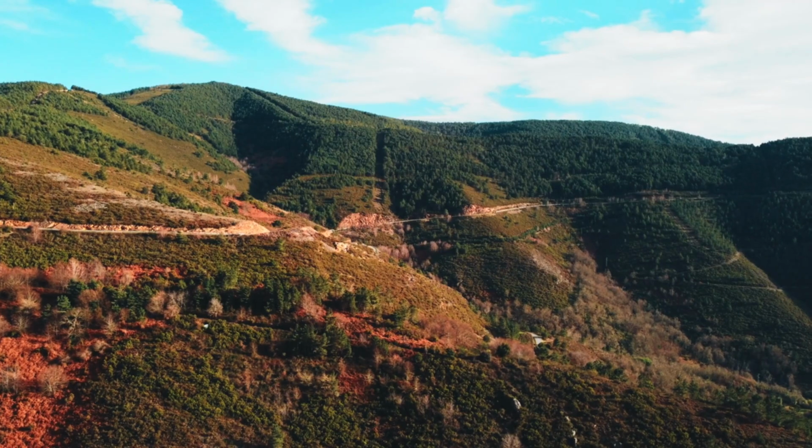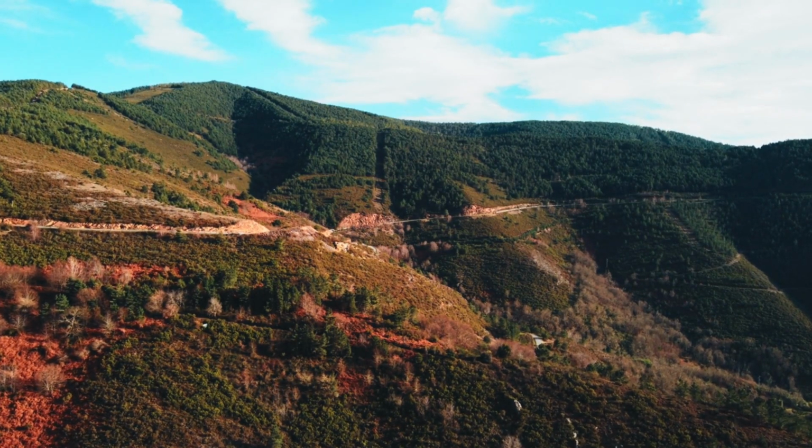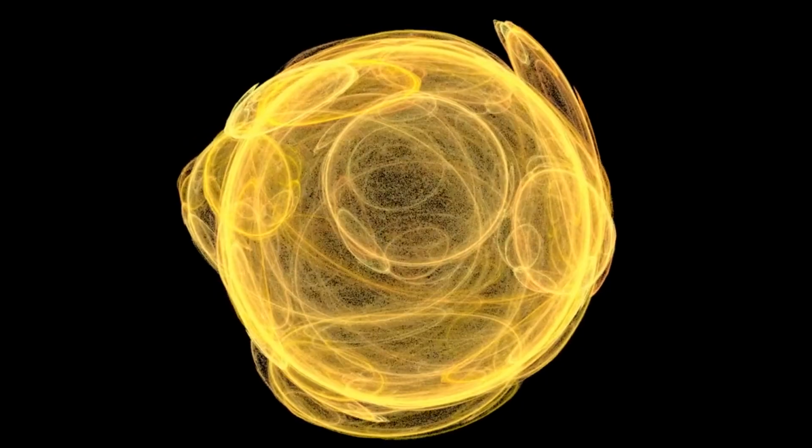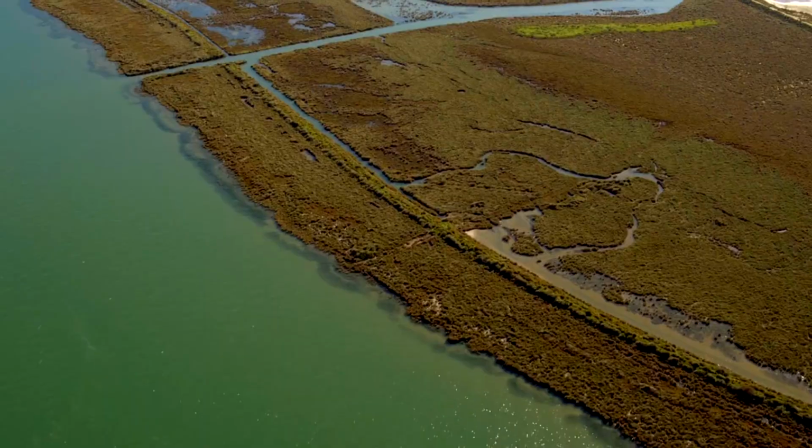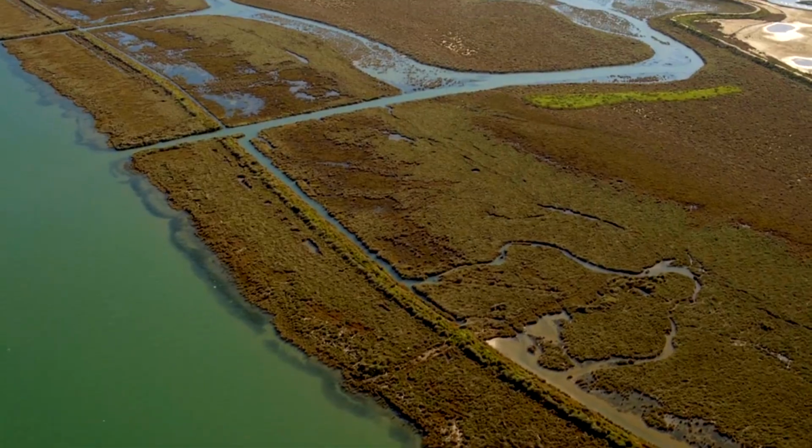So get ready to zoom in on broccoli, soar over mountain ranges, and dive deep into your own fractal physiology. Let's explore why fractals fill the forests and flow through our veins. Our first stop on the Natural Fractals tour is the ragged edge where land meets water, the fractal coastline.